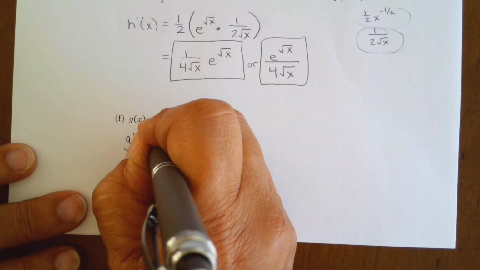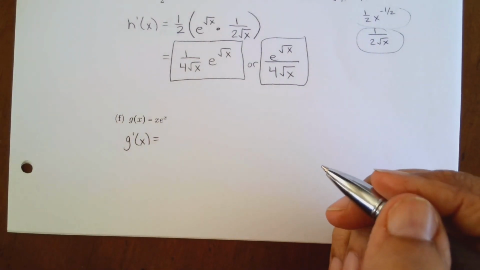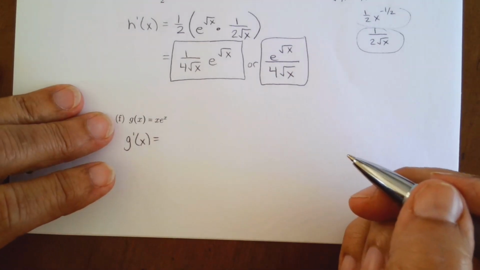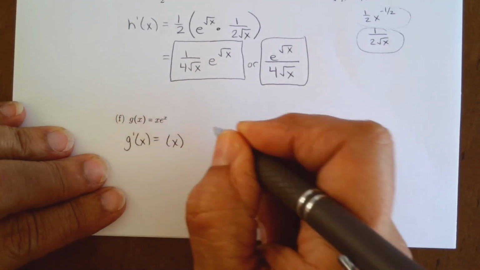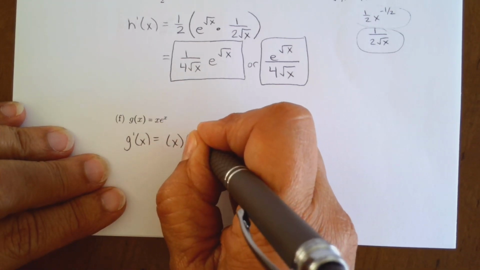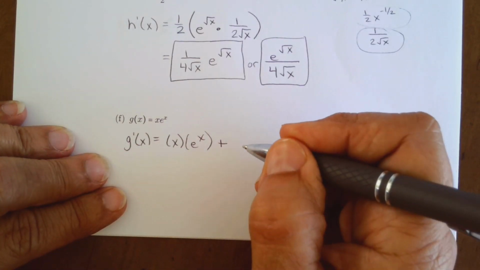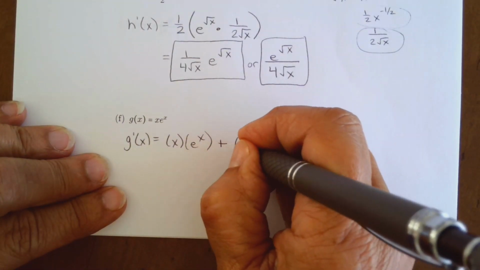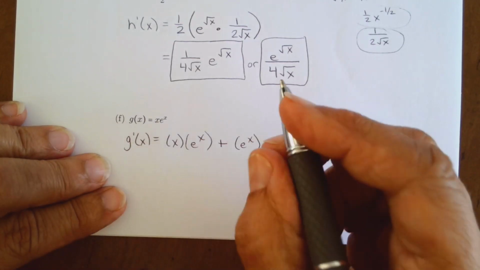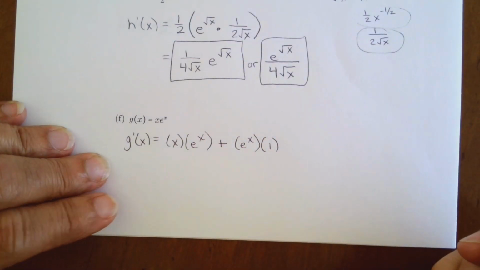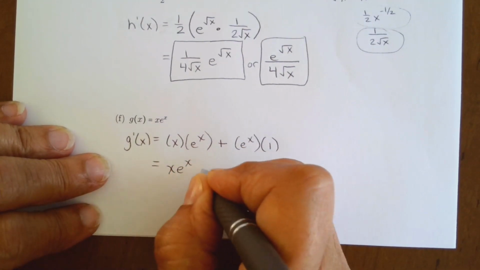So remember your product rule, okay? Product rule says the first function times the derivative of the second. So x is your first function, and then the derivative of e to the x is just e to the x, right? Plus, and then you're going to do the second function, e to the x, times the derivative of the first function. The derivative of x is 1. Okay? And if you want to clean that up, not a whole lot to do with that one.